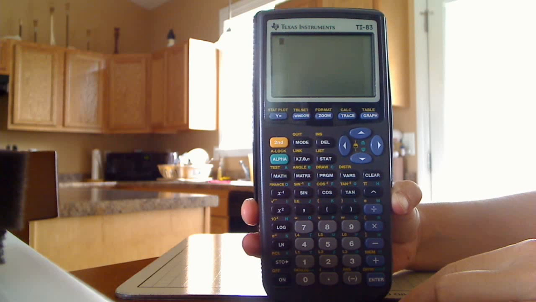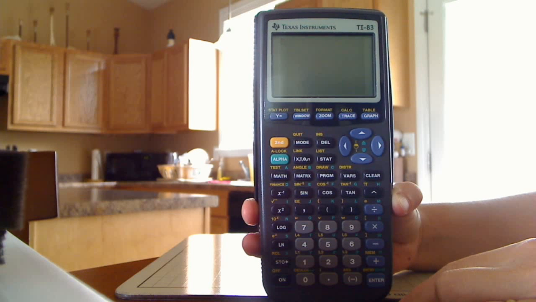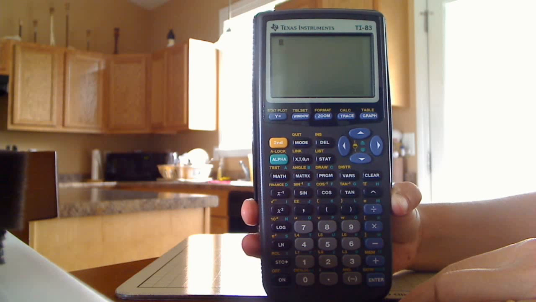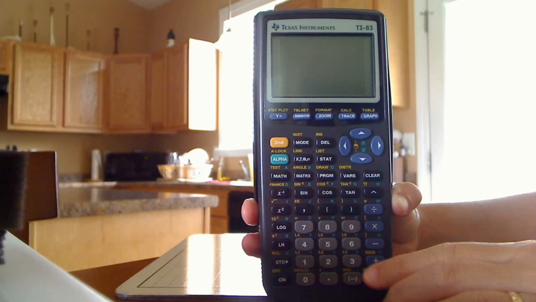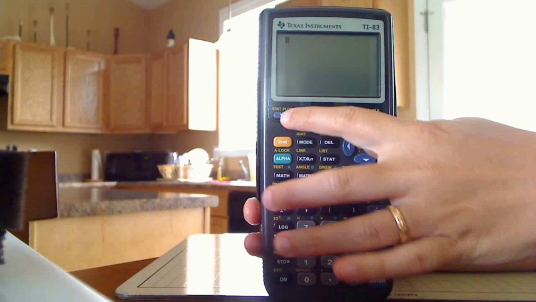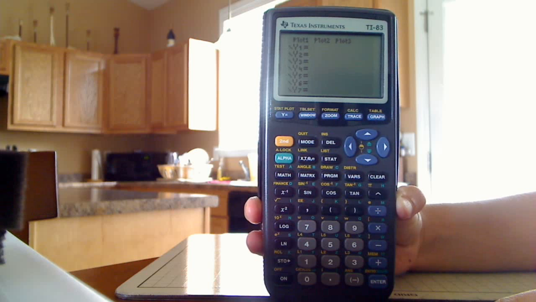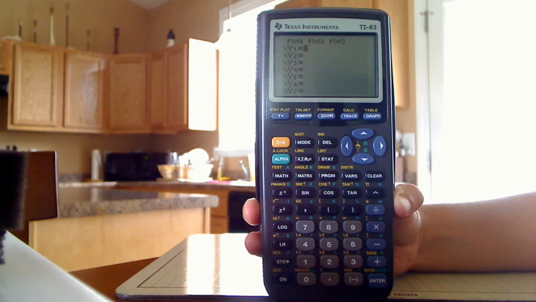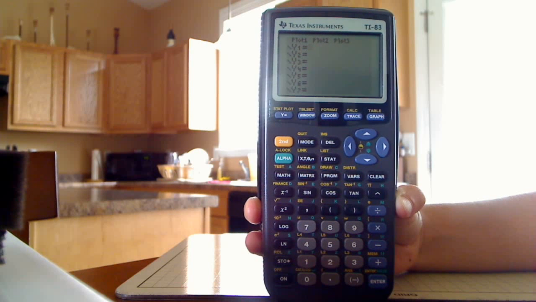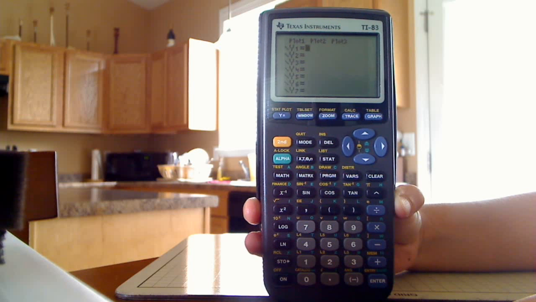The second step is to look at the functions at the top of the calculator. The blue buttons represent all of our graphing functions. In order to type in the line in the calculator, we have to hit the y equals button at the top left. Once the y equals button is hit, you will notice all of the y1, y2, y3, y4, etc. Those represent different lines that can be inputted into the calculator to give you a line.